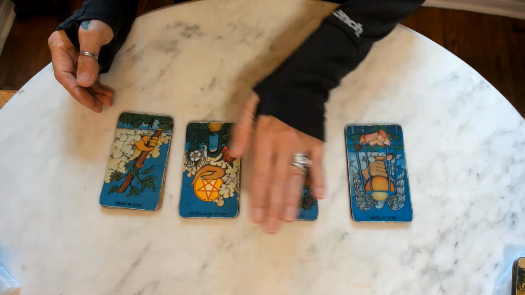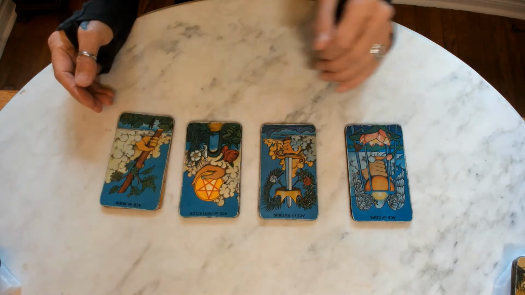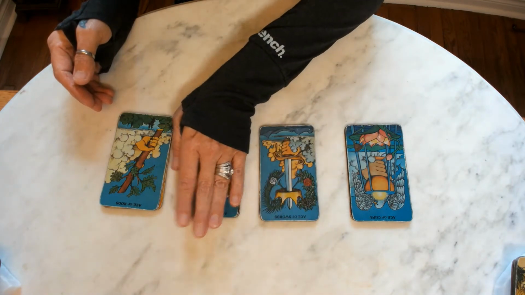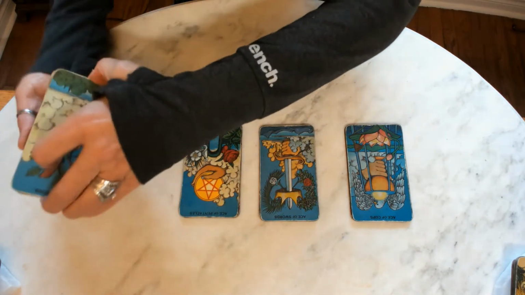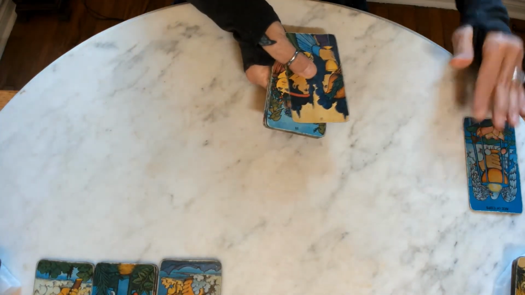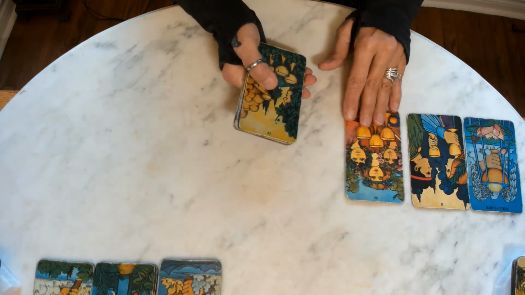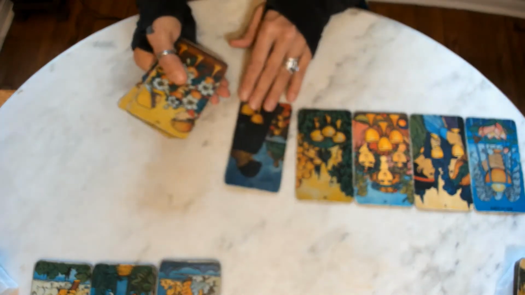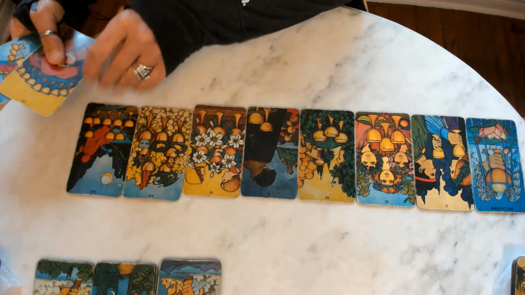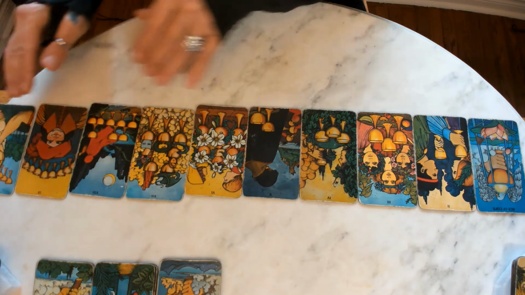Emotion, mind, body, spirit. Emotion, path of the cups, path of the mind, path of the body, path of the spirit. And so what we're going to do is we're going to move all these beautiful paths up here, and we're going to just let them hang out together for a little while. And what I'd like you to do is, starting from the ace, go the ace, the 2, the 3, the 4, the 5, the 6, the 7, the 8, the 9, and the 10.